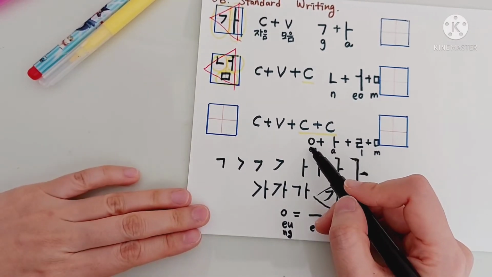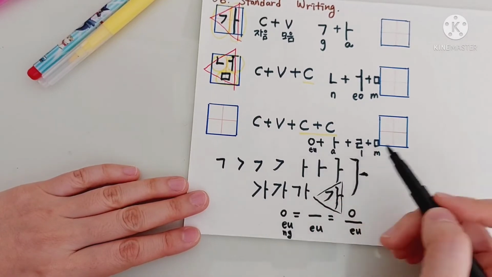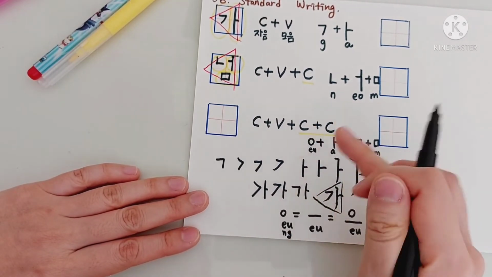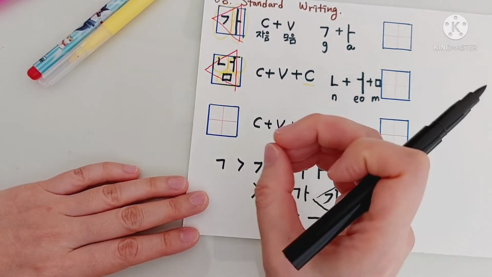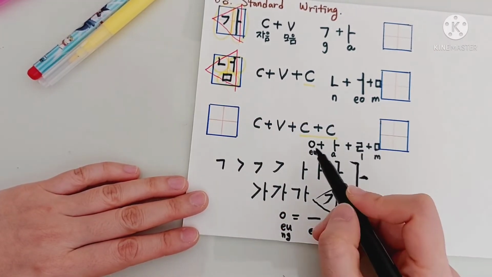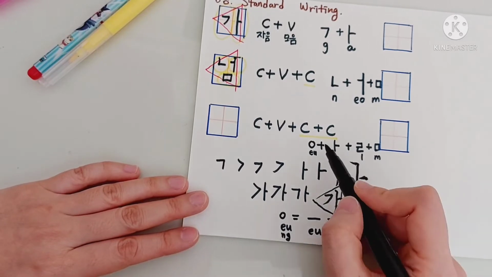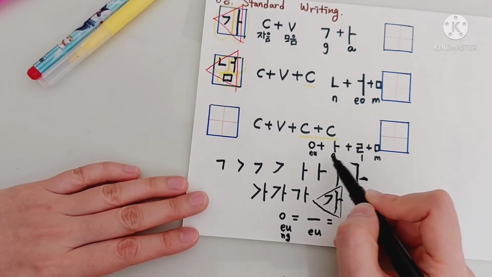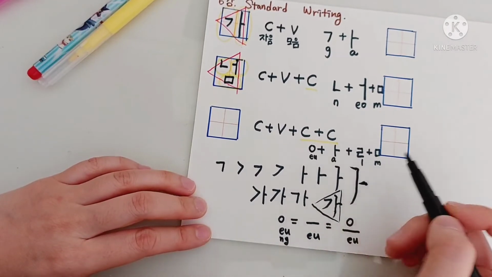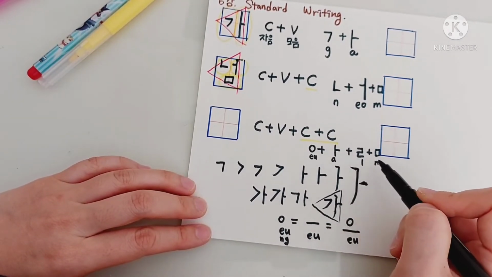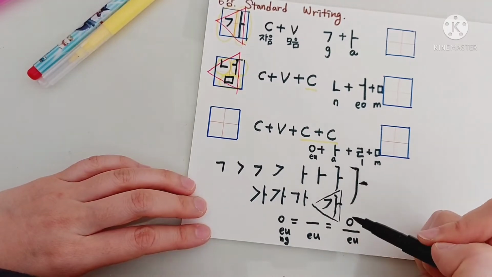So it's one by one. You can read slowly, then practice and say it quickly. Then it becomes one sound. 아름, arm.